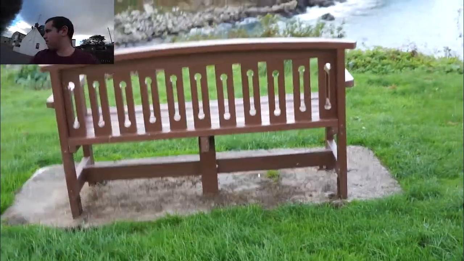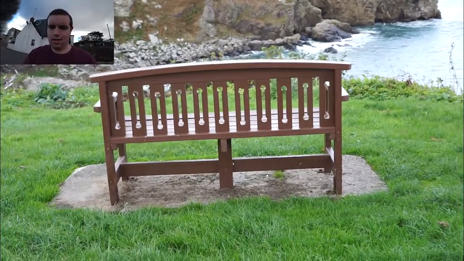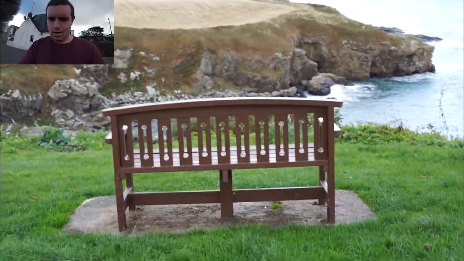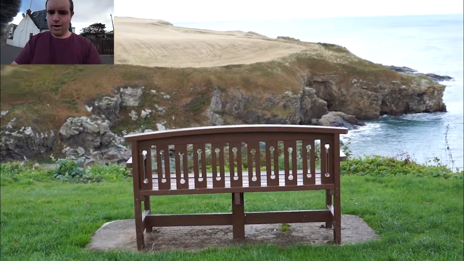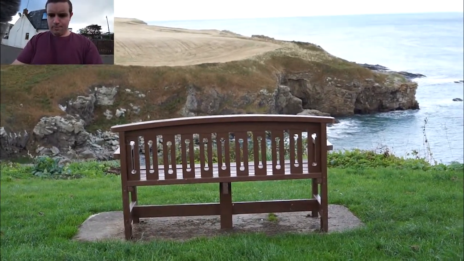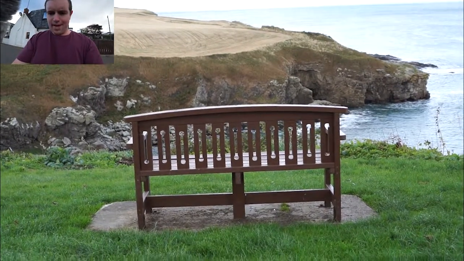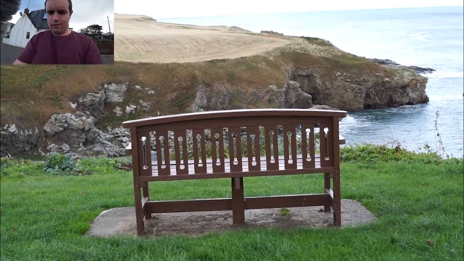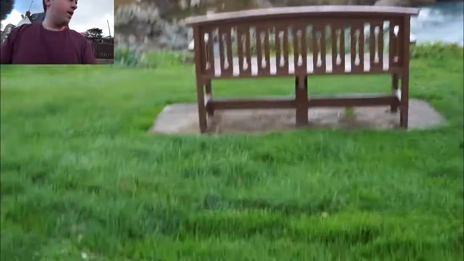Now if I took a few steps backwards and did the same thing, now we're getting something where we've got an image that potentially has a bit more depth to it, where I've got not only the bench, but I've also got the cliffs in the background and the sea.